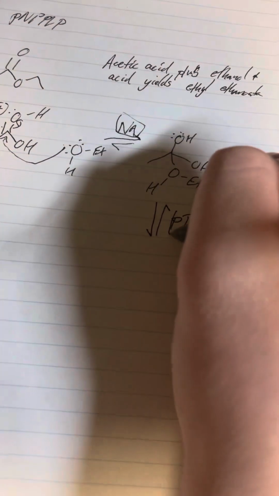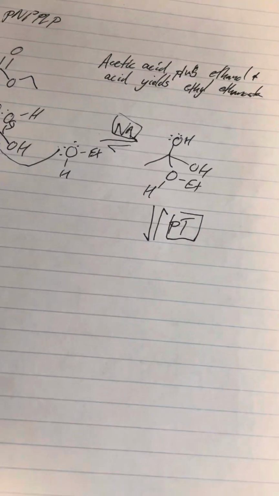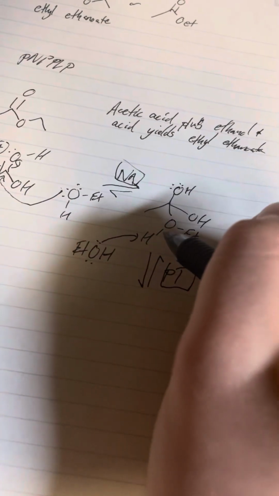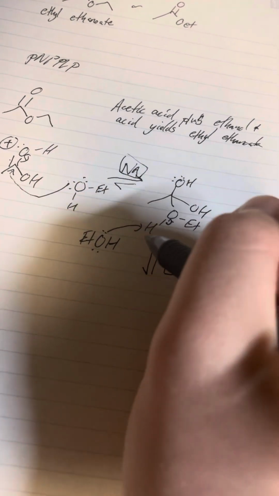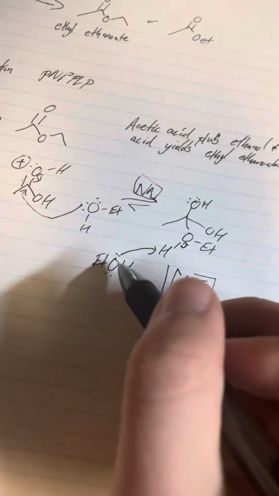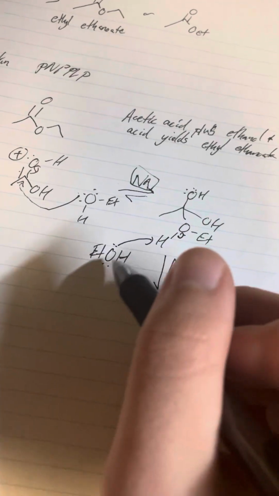And what that looks like is that your ethanol is going to act like a base. So another ethanol is just going to act like a base, and it is just going to come and steal that hydrogen. The electrons are going to go back up into this oxygen, and so this will form an ethanol with an extra proton.